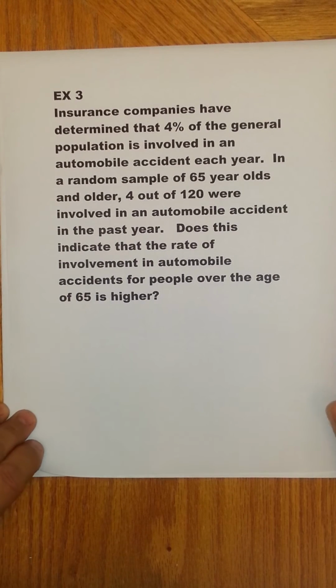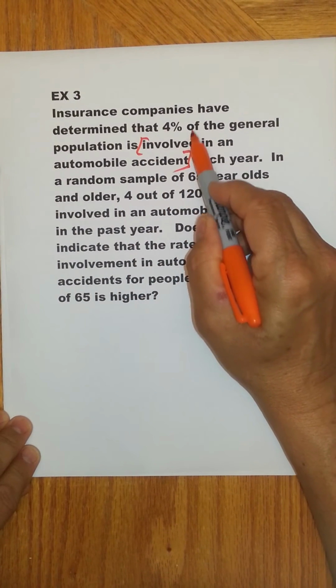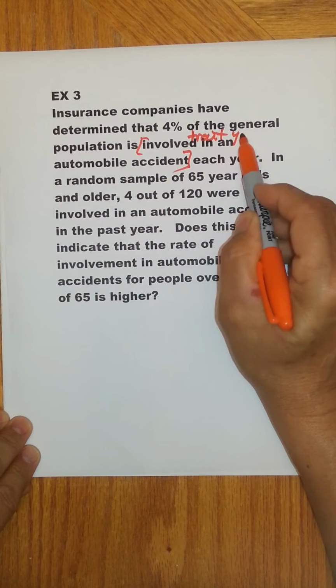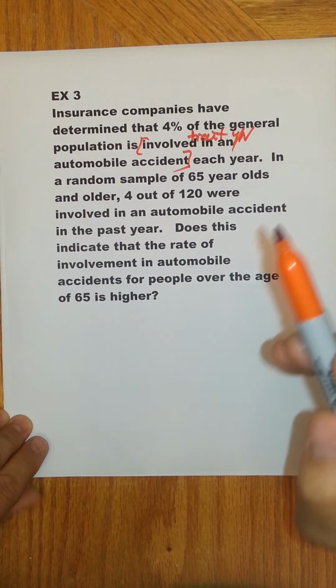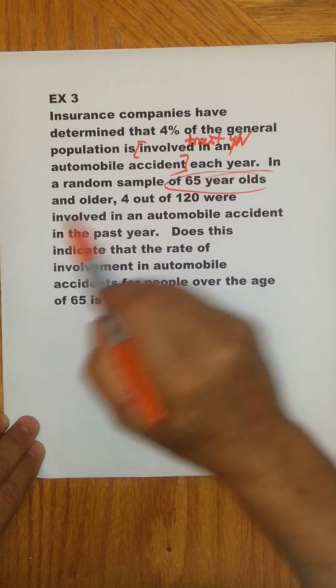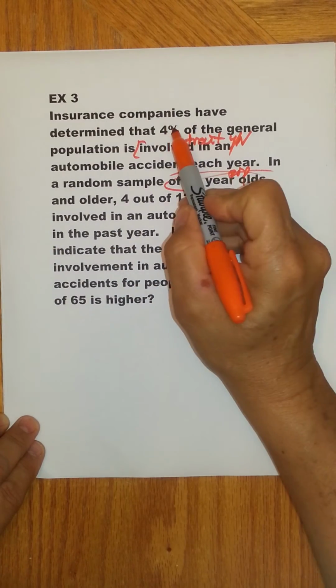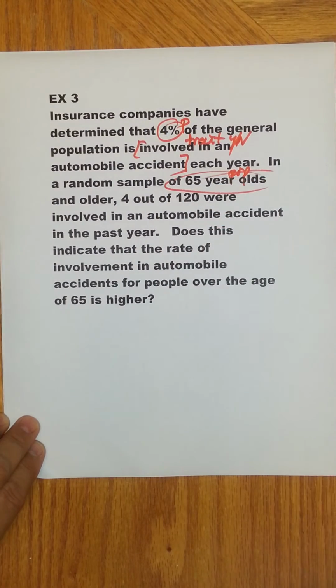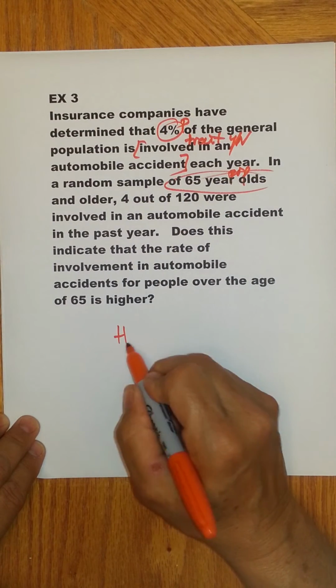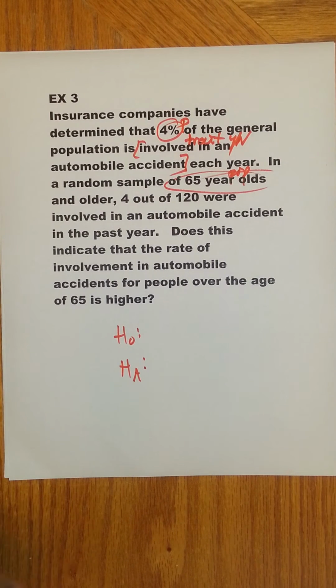So the trait is whether you're involved in an automobile accident or not. You either are or you're not. Specifically, we're going to be looking at 65-year-olds and older. So that's my population, and what we're comparing it to is the 4%. We're just wondering, is it higher? So I would write... Now go ahead and pause the video and write the null and alternative and see what you get.